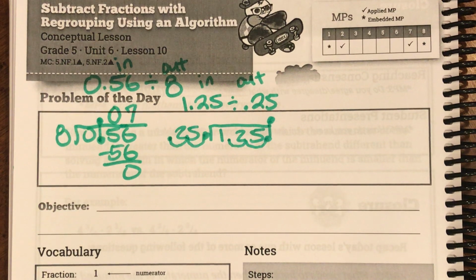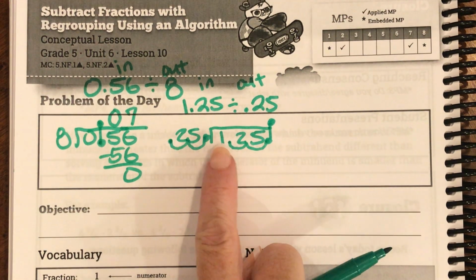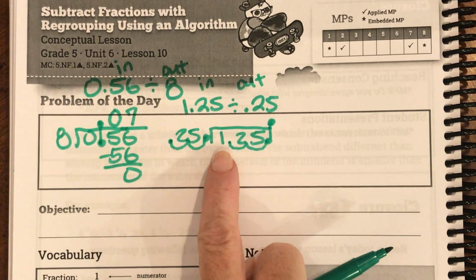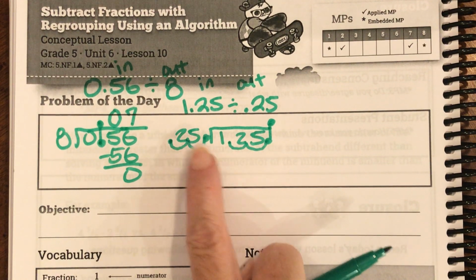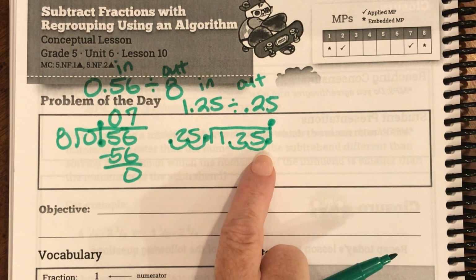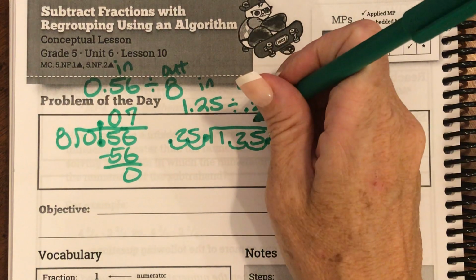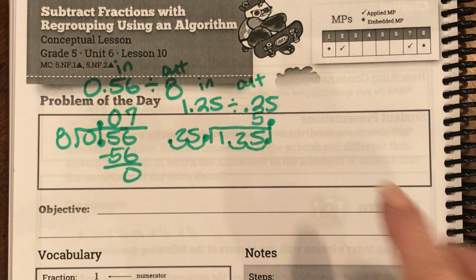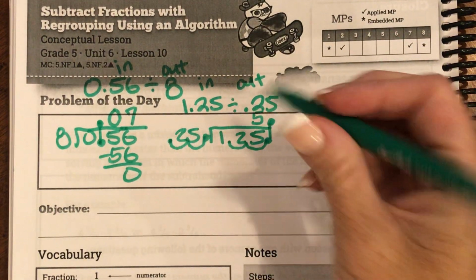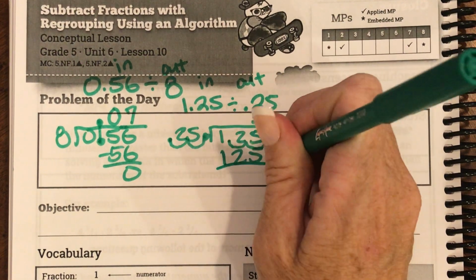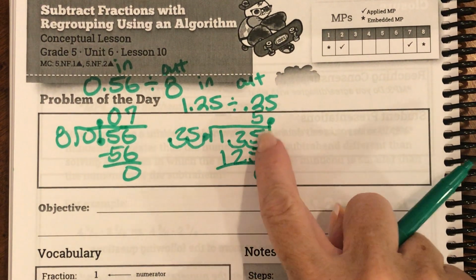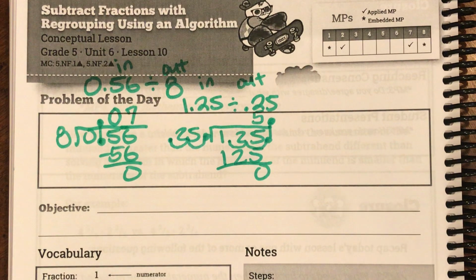Since I moved that twice, I need to move this one twice as well, and then I can put up the decimal. So 25 cannot go into 1, 25 cannot go into 12, 25 can fit into 125 5 times, and I know because 5 quarters. So 5 times 25 is 125, and my answer is just 5 decimal, which is just 5. So it's equivalent to just having 5.